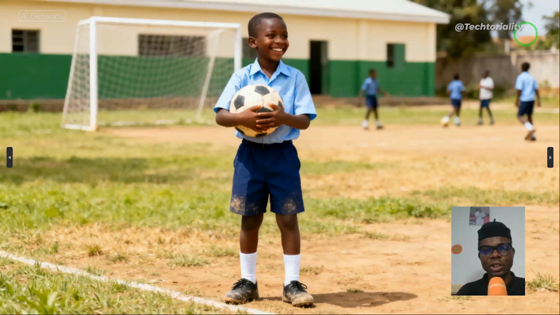I generated these images using a completely free text-to-image generation platform, and the best part is that they offer unlimited generations. Let me show you how this platform works.